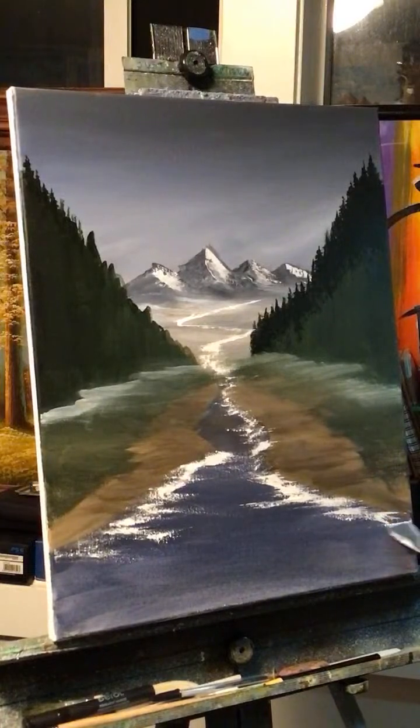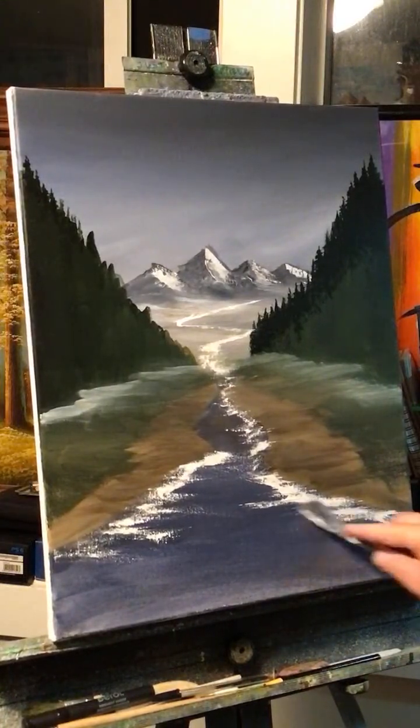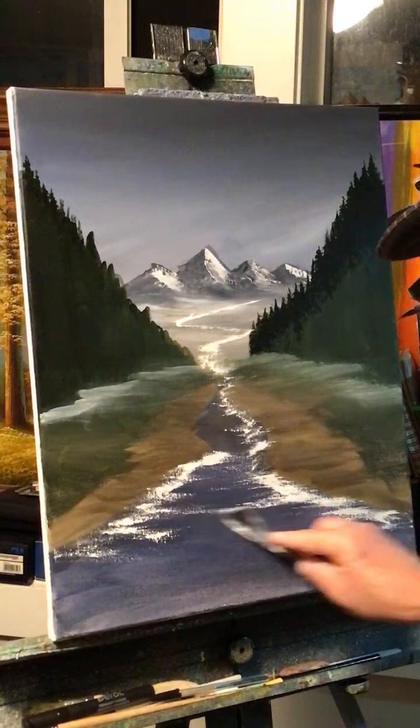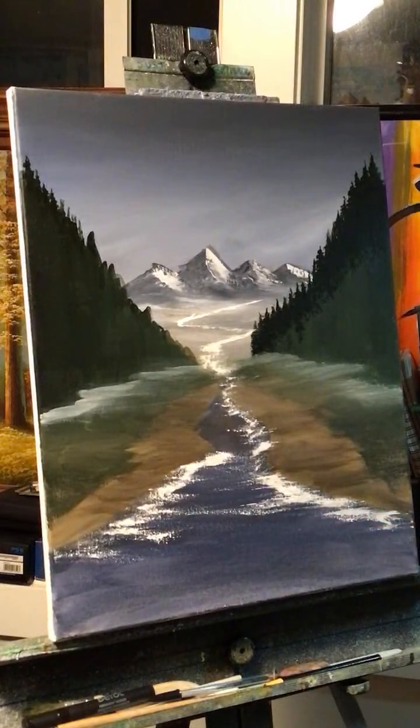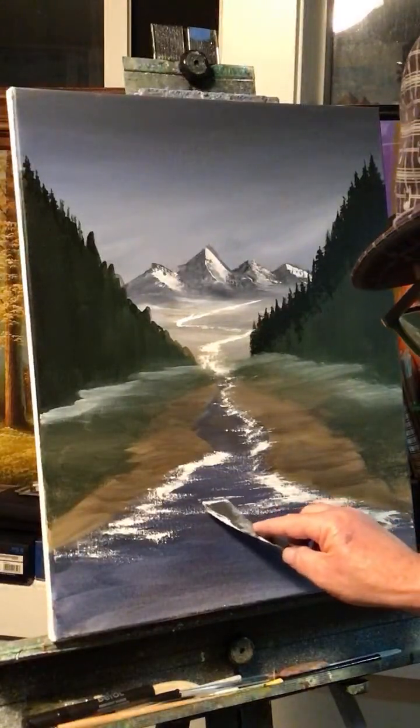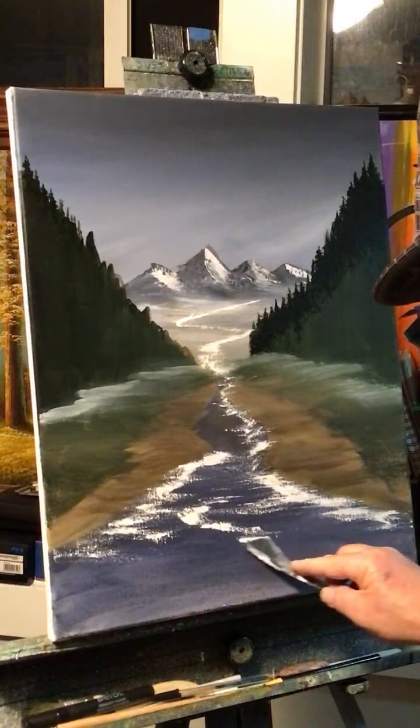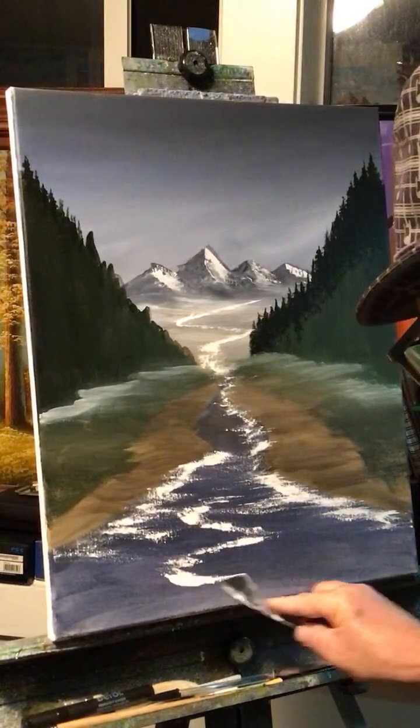I'm bringing that white right up to the edge of the dirt and then keeping my knife straight. I'll put a little bit here in the middle, make it look like it's flowing.